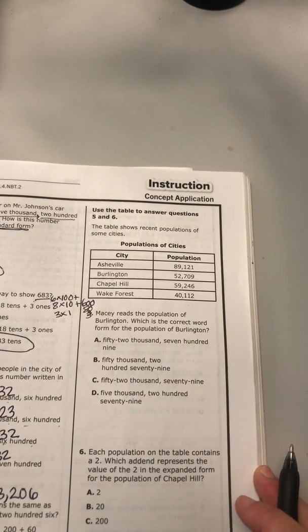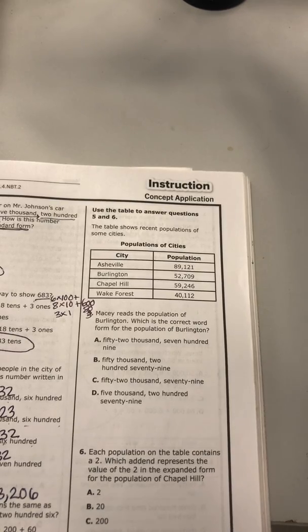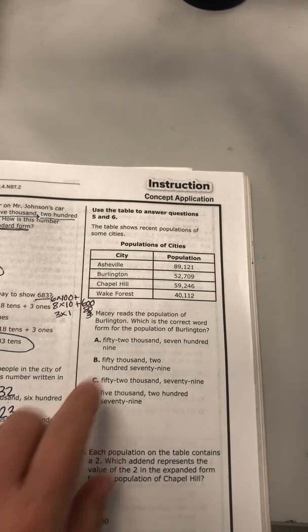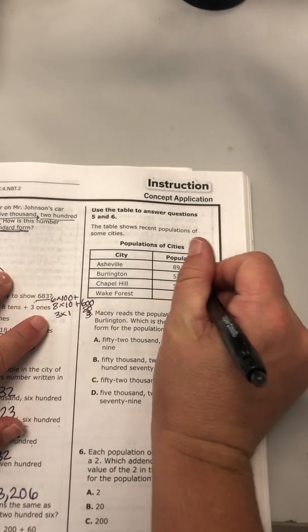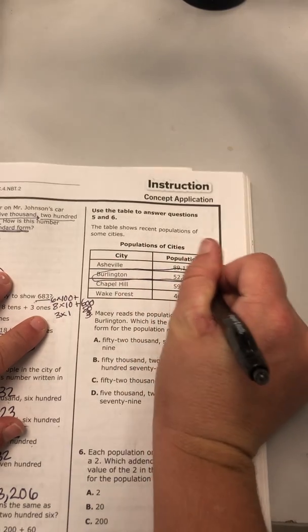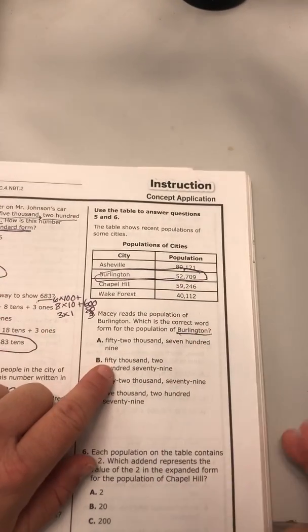All right, looking at this one, we got a table. It says the table shows the recent population of some cities. Asheville has 87,121. Burlington has 52,709. Chapel Hill has 59,246. And Wake Forest has 40,112. It says Macy rates the population of Burlington. Which is the correct word form for the population of Burlington? So we're just looking at Burlington. I'm going to circle Burlington just so I can remember that I'm just looking for this one.